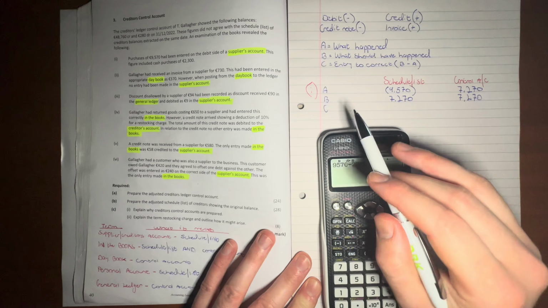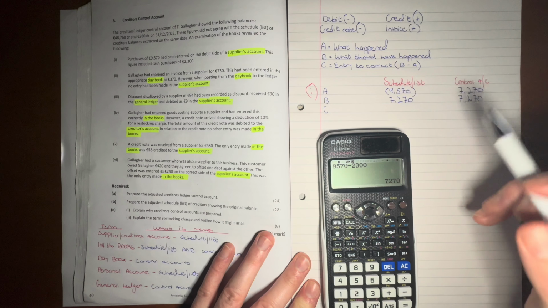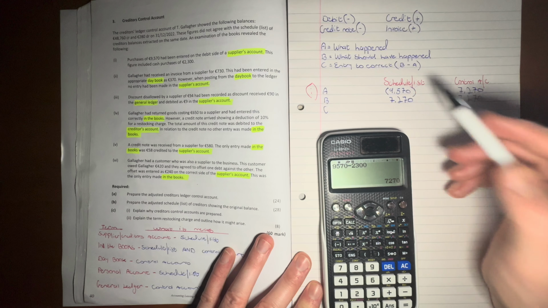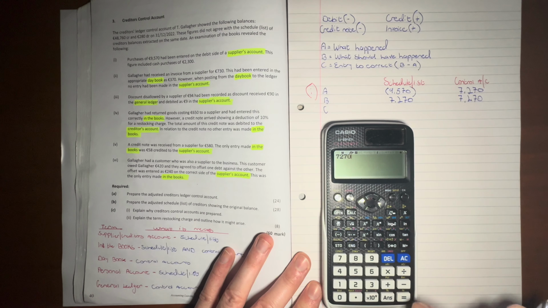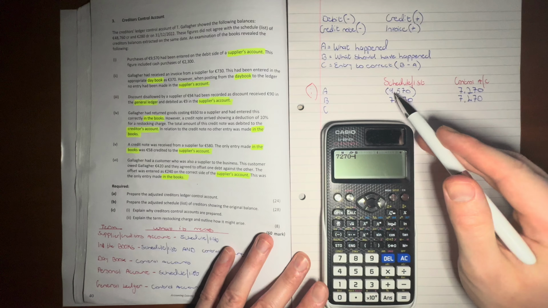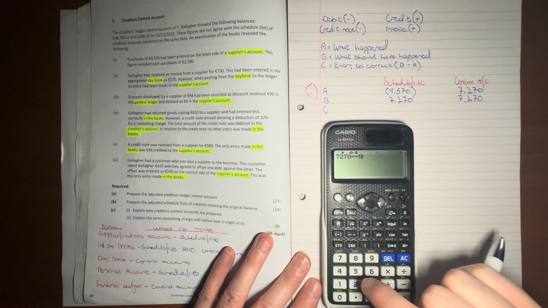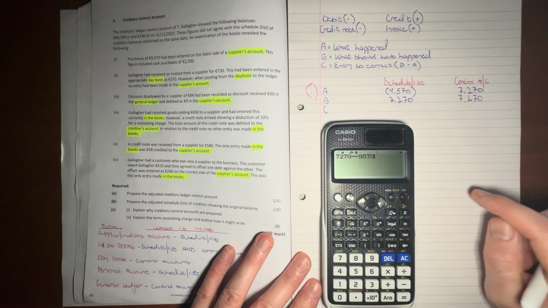Okay, and then C is getting what we actually need to do in order to correct this, which is always the easy part. So for C, literally every time you just go B minus A. Okay, so 7,270 minus, and just be careful here, minus 9,570. So it's two minuses, so essentially it's 7,270 plus 9,570.